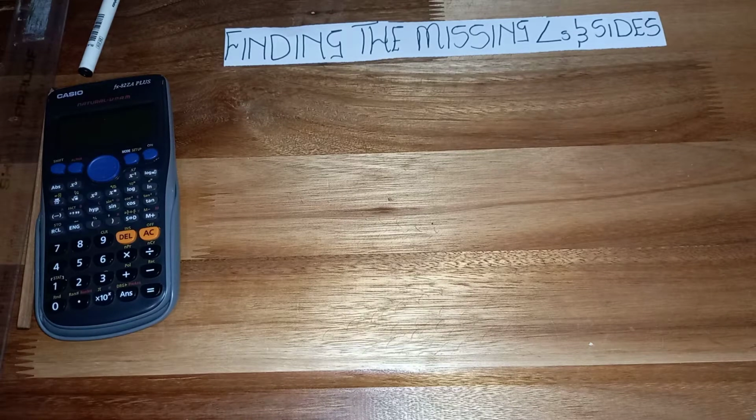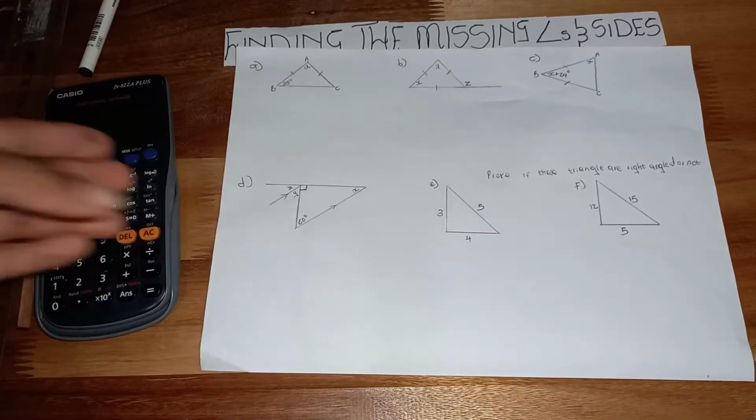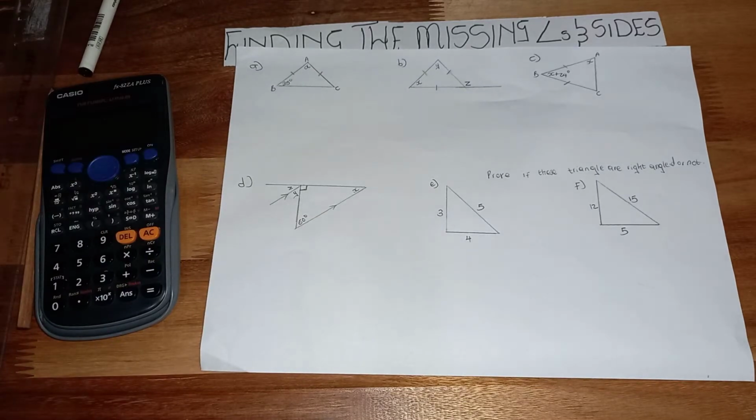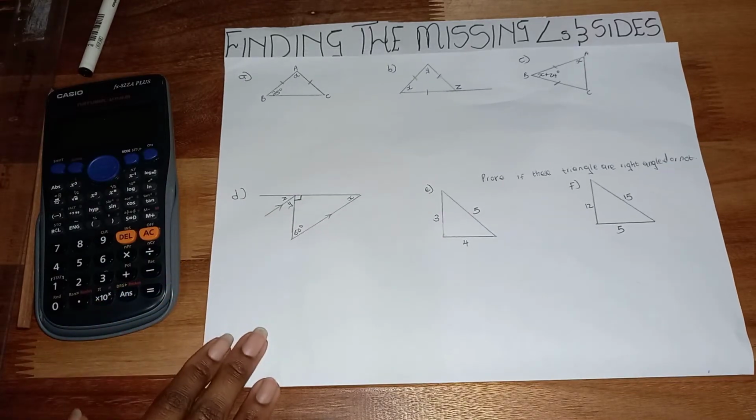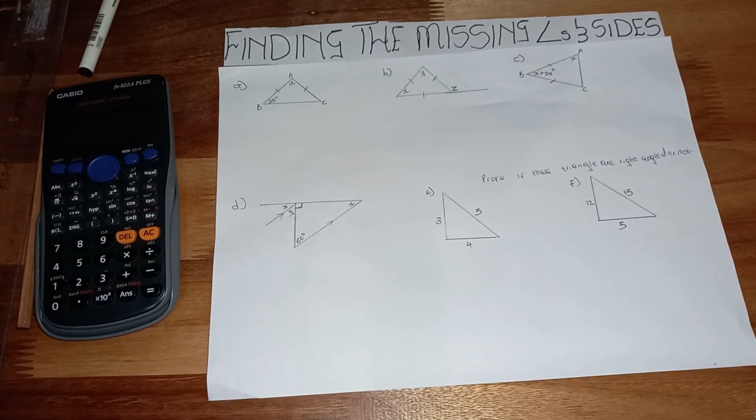Today we are finding missing sides and missing angles on triangles using the knowledge we got from the video of rules and theorems of triangles. So without wasting any time, let's get straight into answering the questions.